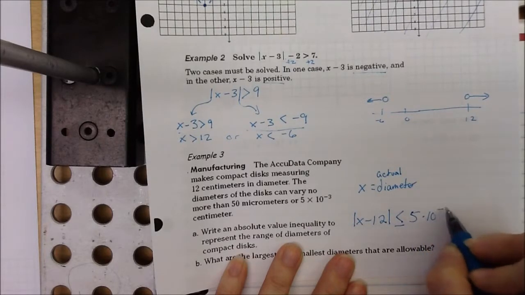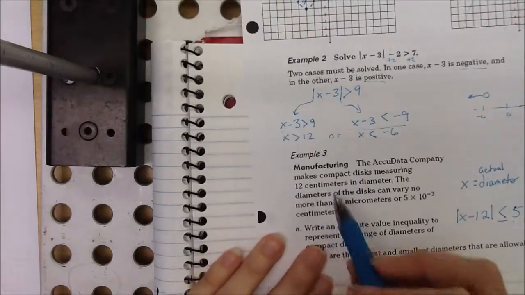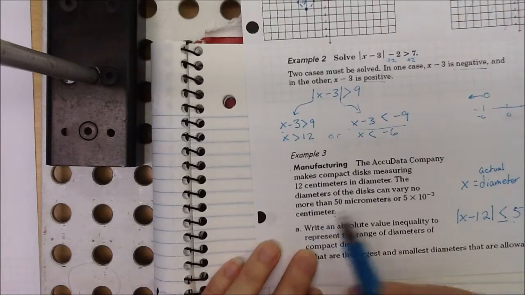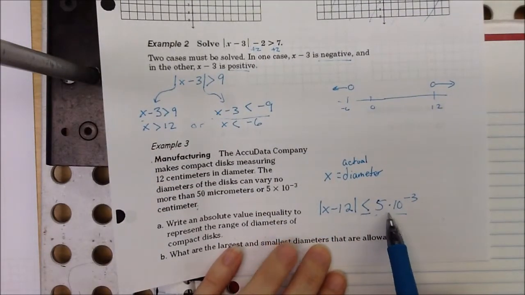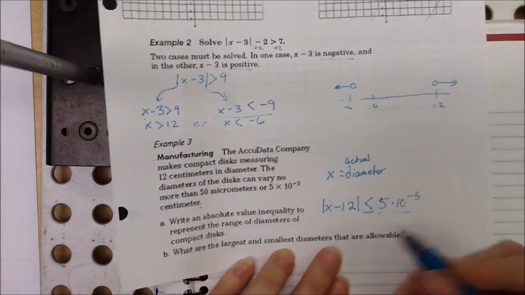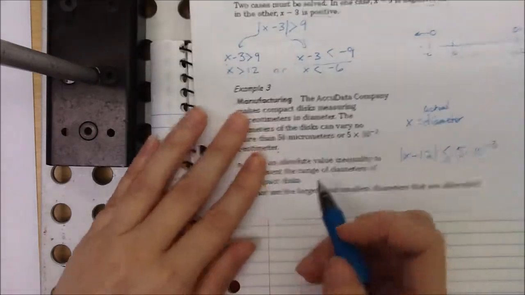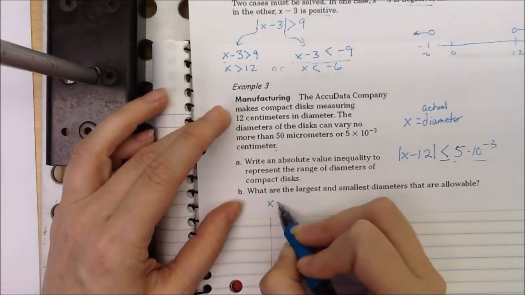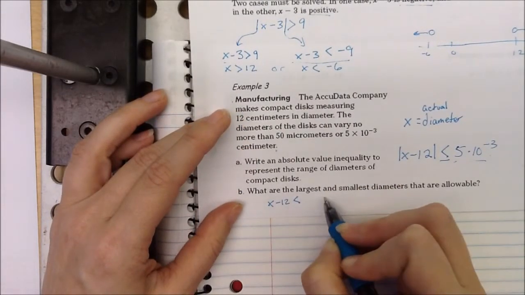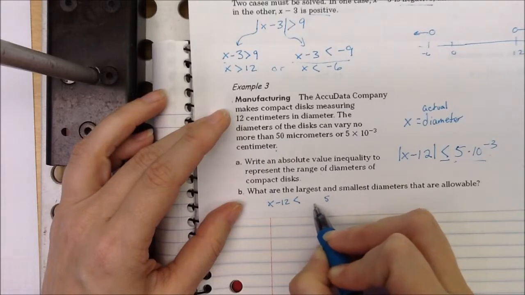5 times 10 to the negative third. Now the reason I use this is the 12 is in centimeters, so I need to keep the same units. So the absolute value of x minus 12 is less than or equal to 5 times 10 to the negative third. So to find the largest and smallest acceptable diameters, x minus 12 could be less than, let's go ahead and do this, 1, 2, 3.